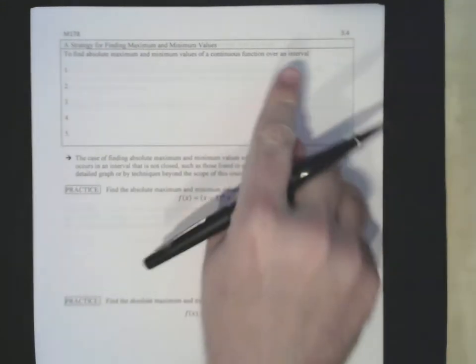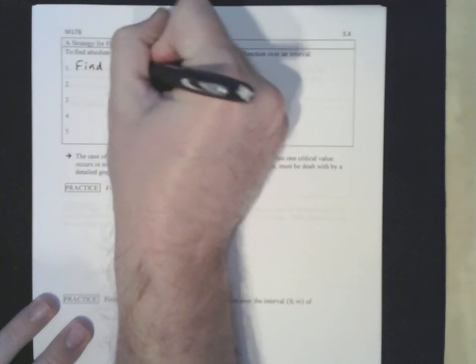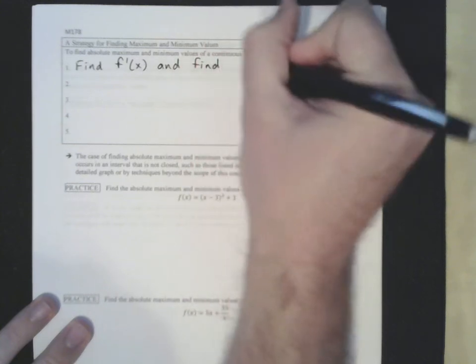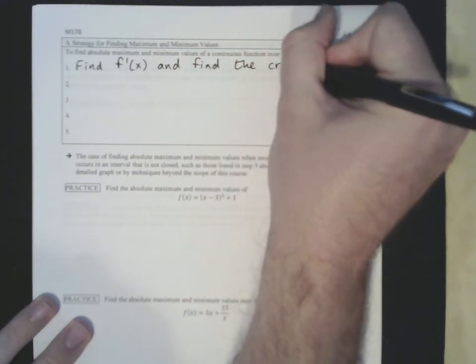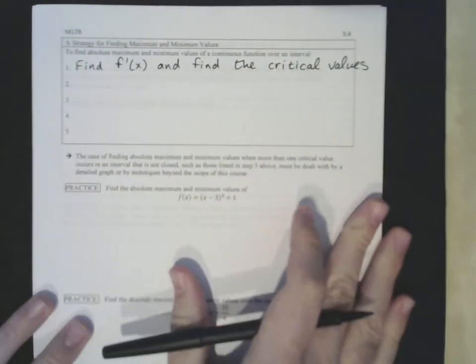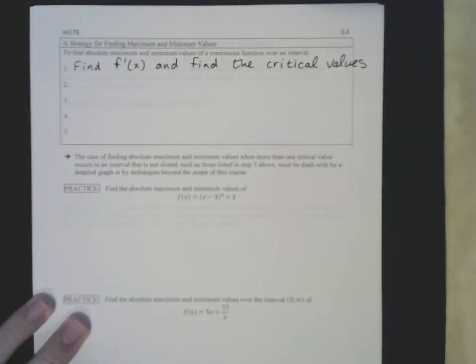This is some strategies for finding maximum and minimum values, specifically absolute maximum and minimum values of a continuous function over any interval. Okay? We're not limiting ourselves. So number 1, every single time, find the derivative. Find f prime of x and find the critical values. Every single problem, whether you're doing local or absolute, you should be doing this if you're finding extrema.